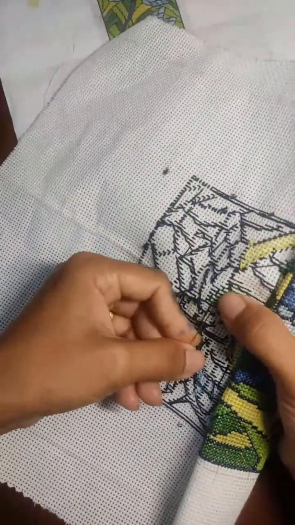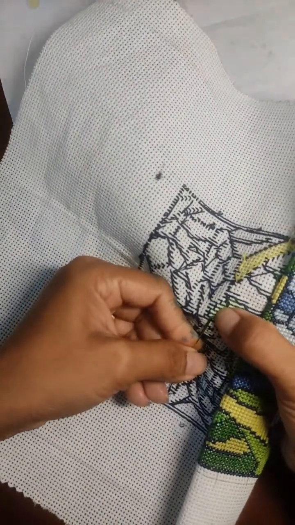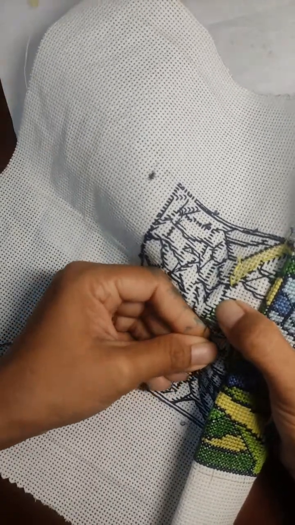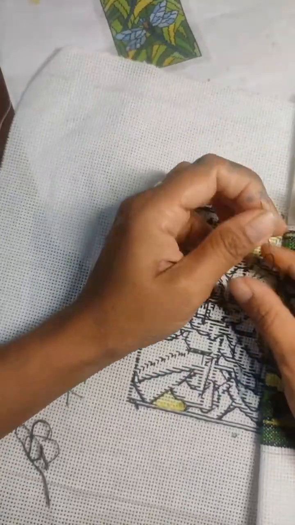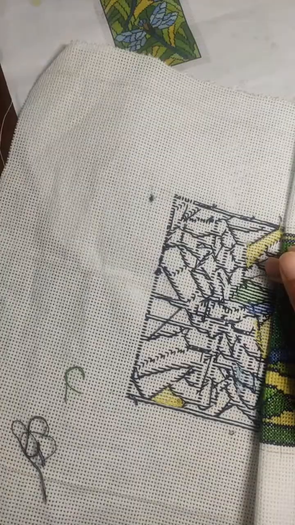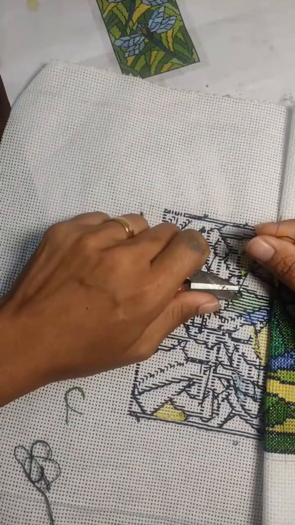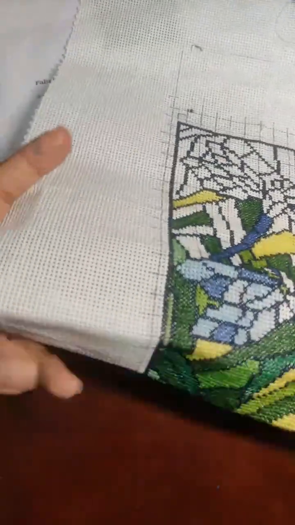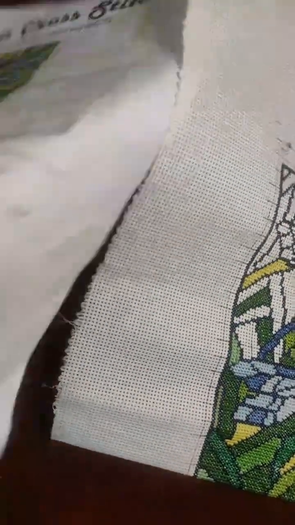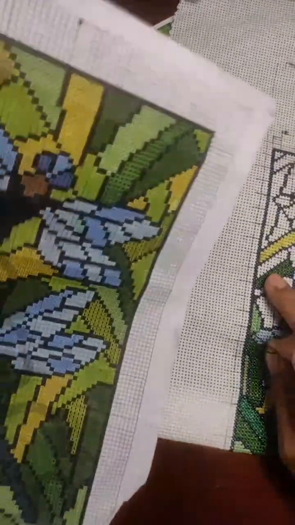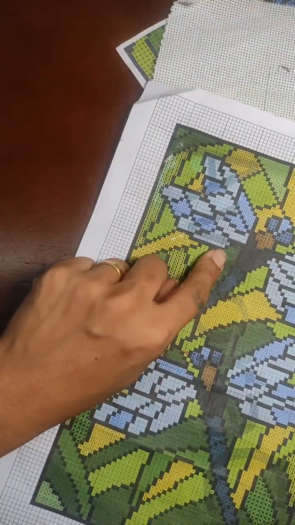At this point I finished this part. Now I'll just come here and weave this through here. So another section is done. Okay, next I need to figure out. So I'm done with this, done with this, done with this, done with this.